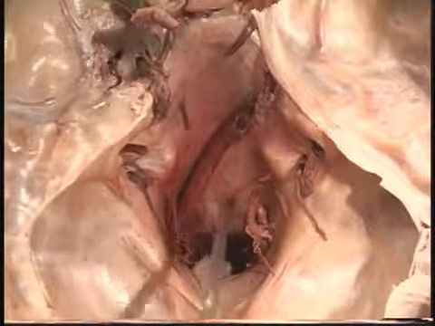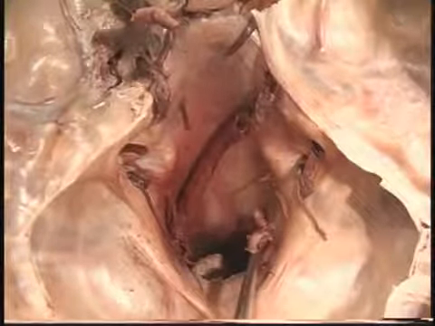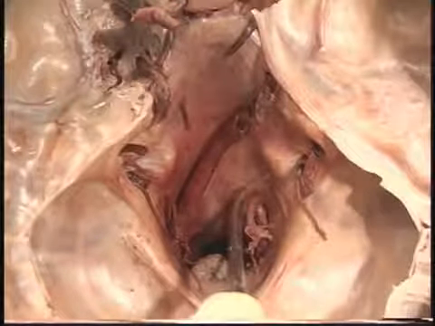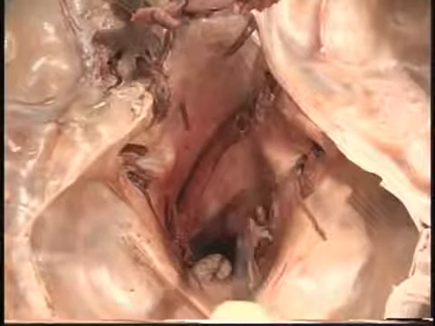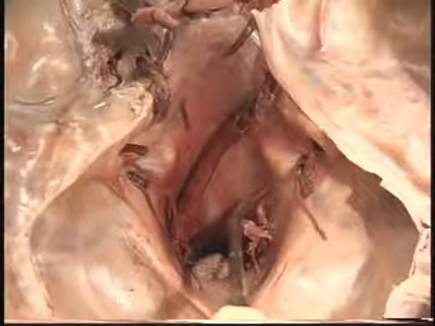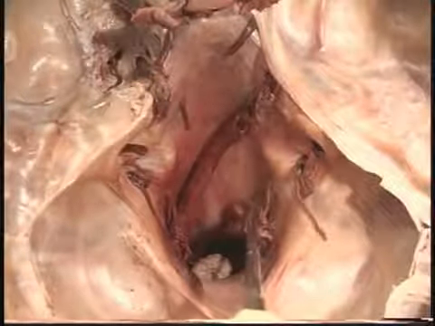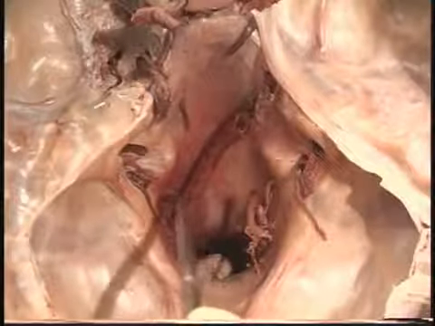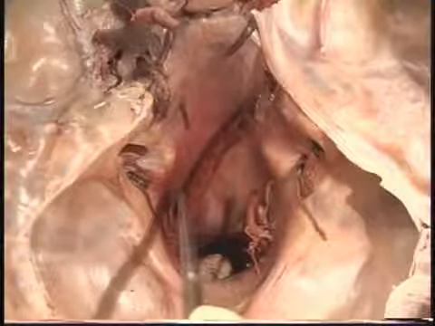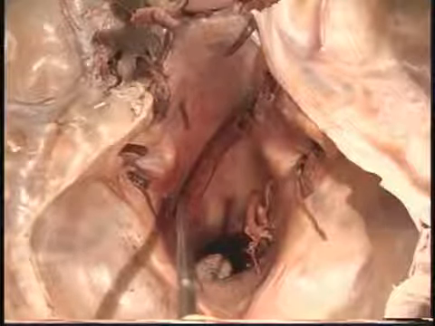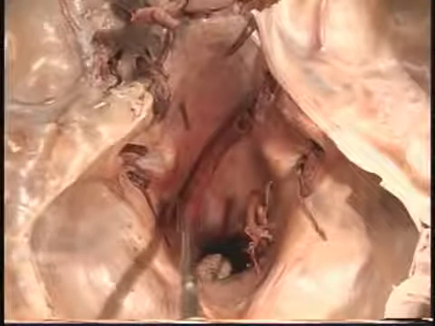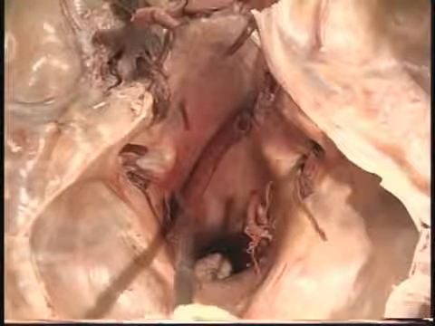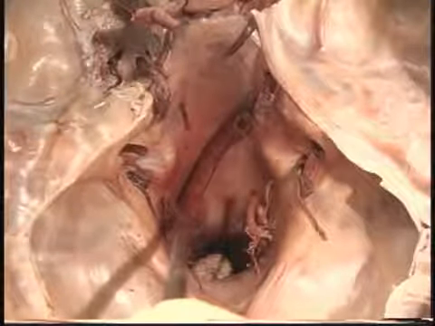That brings us to the last one, which is your hypoglossal nerve. The hypoglossal nerve here, we can see on this side there. The hypoglossal nerve is the 12th cranial nerve, which exits through the hypoglossal canal, and it will supply the muscles of the tongue.